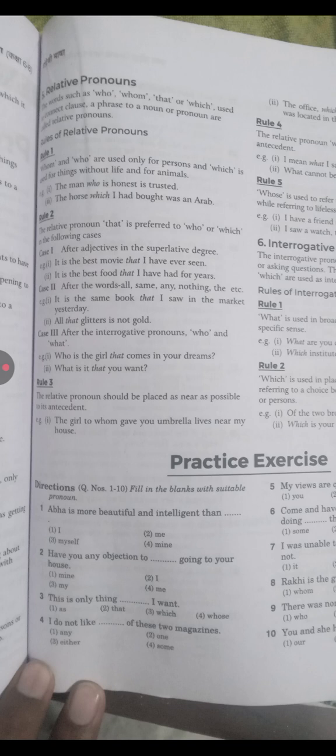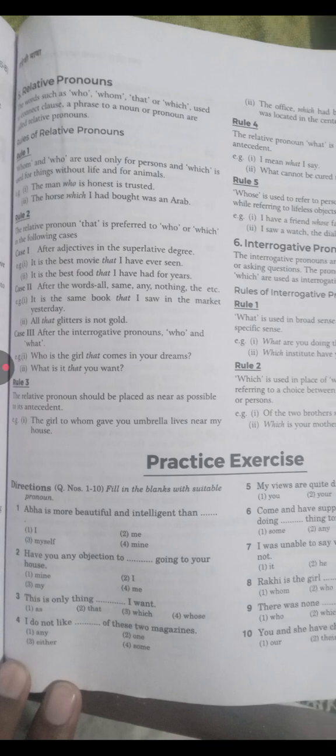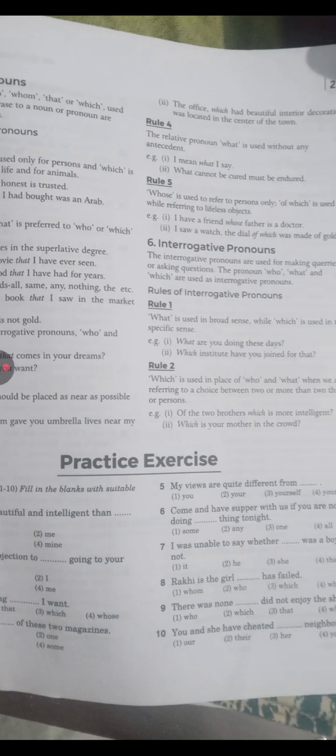Okay, rule number two, the relative pronoun that is preferred to who or which in the following cases. Example, after an adjective in the superlative degree. It is the best movie that I have ever seen. And case two is it is the same book that I saw. Okay, and case three is who is the girl that comes in your dream? Who is that you want?